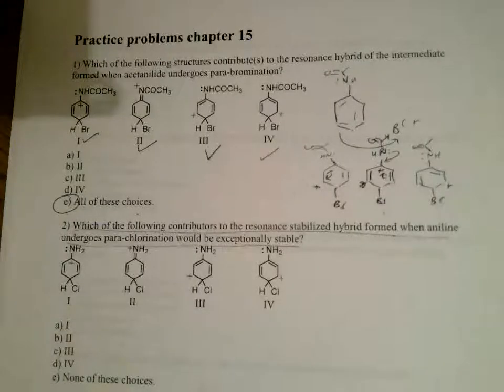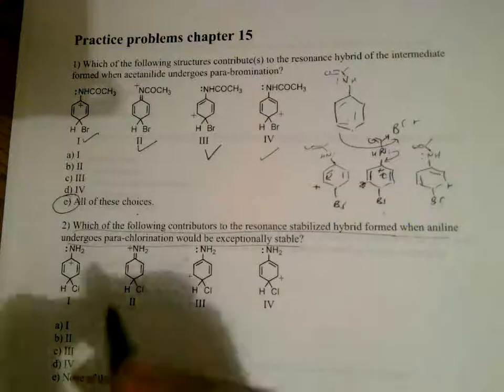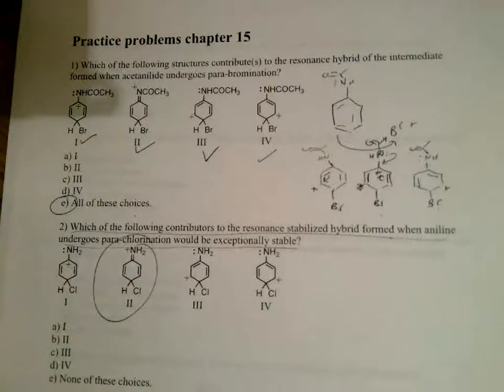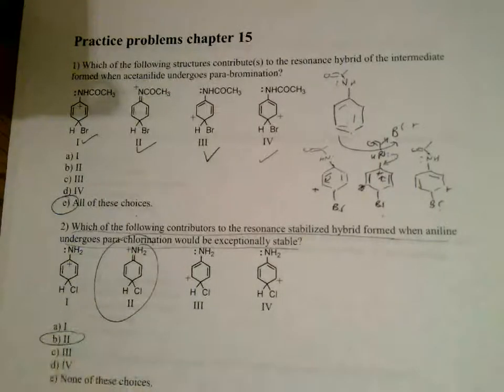And that's true, but an sp2 carbon is closer in electronegativity to nitrogen, and this structure gives even more electron delocalization to stabilize that positive charge. So this would be the one that makes it exceptionally stable. So the right answer choice here is going to be answer choice 2.